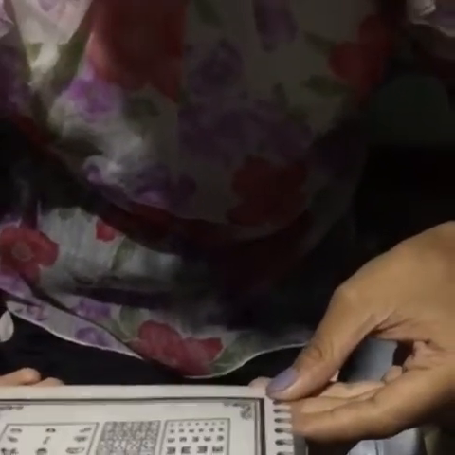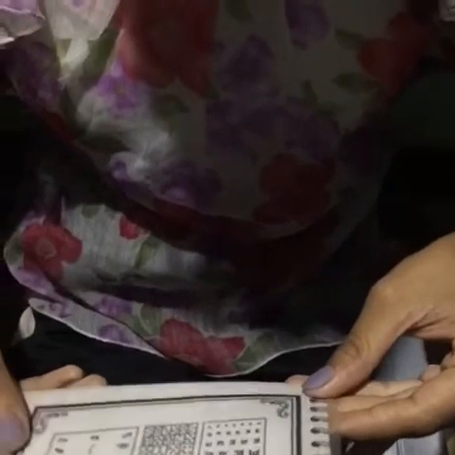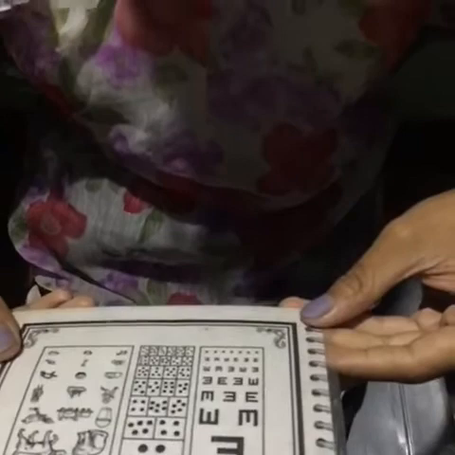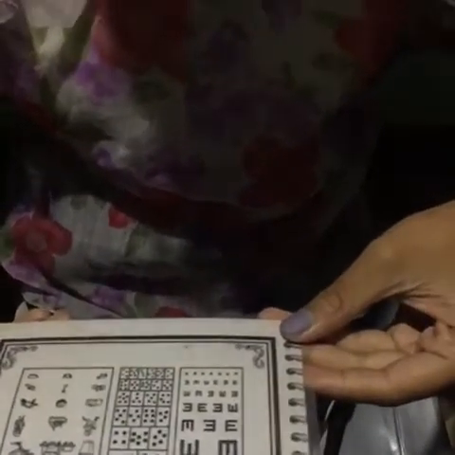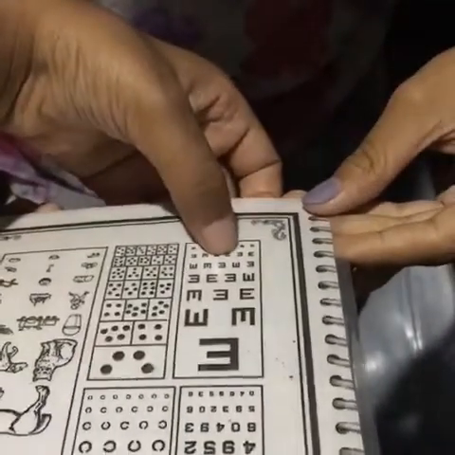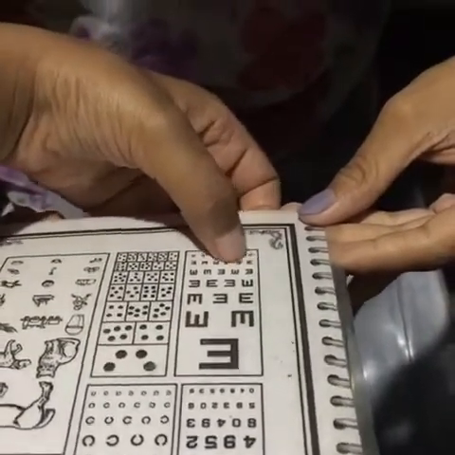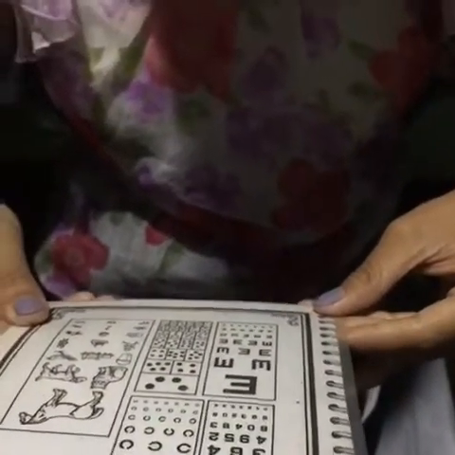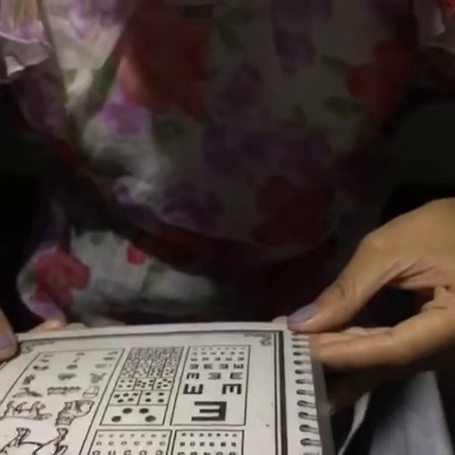So I will give her the best corrected visual acuity which will be N6, okay, or you can give one line better than her best corrected visual acuity also. Please look at this one, the second last line. Can you see? Yes. Okay, so now we will move this chart towards her eyes.